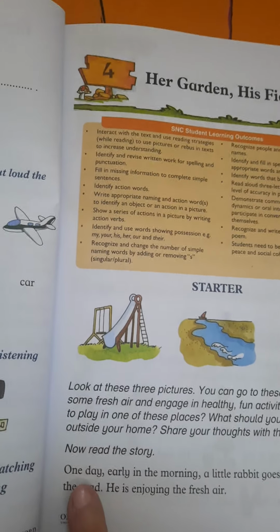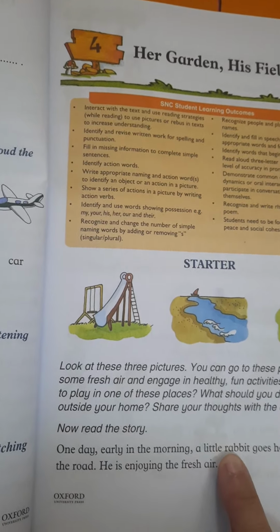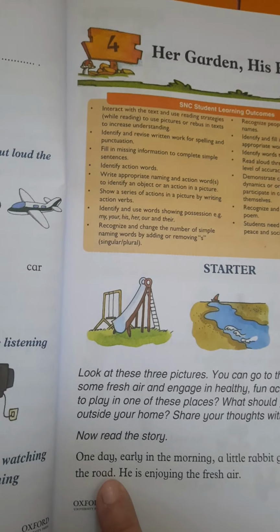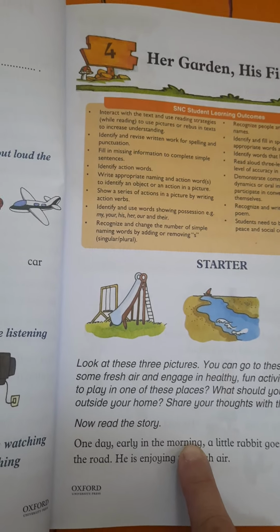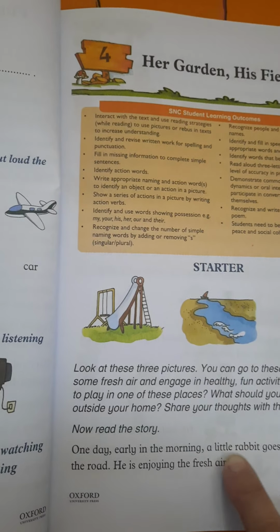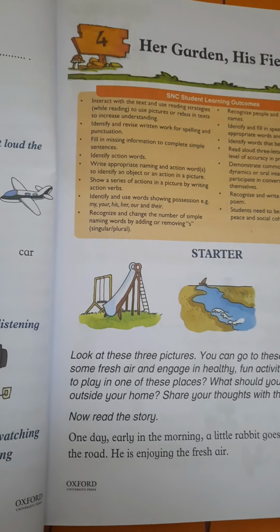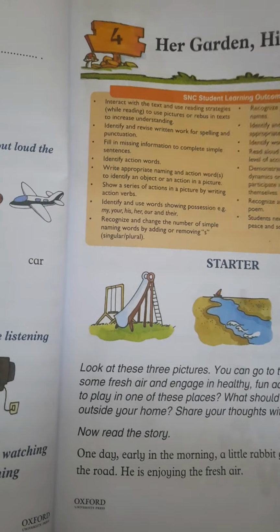Moving on to the reading. Now read the story. One day, early in the morning, a little rabbit goes hop, hop, hop along the road. Now over here, one day early in the morning, morning is the time. A little rabbit is again a noun, and goes is the action. Hop, hop, hop is the action that the rabbit does. He is enjoying the fresh air. Here the verb is enjoying.